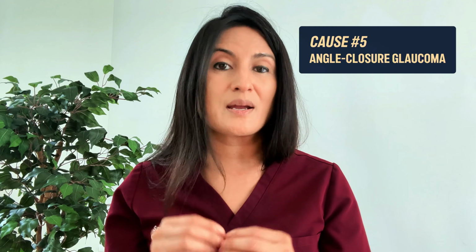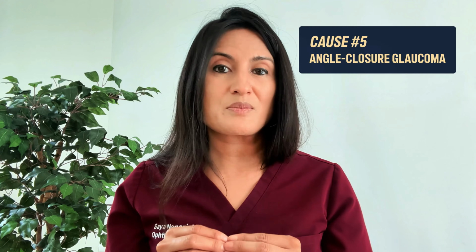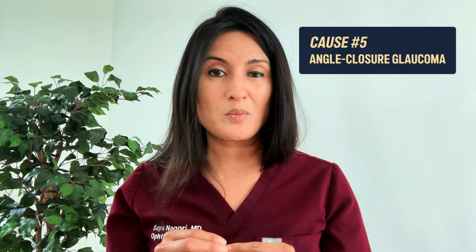Now, finally, the fifth and absolutely most concerning reason for eye pain with a headache is a sight-threatening eye problem that has to do with eye pressure. This is something called angle closure glaucoma. And when it comes on suddenly, we call it acute angle closure glaucoma. And the eye pressure in this situation shoots up very high, very fast. And the eye pain comes on suddenly, and this problem causes a headache as well in many patients.